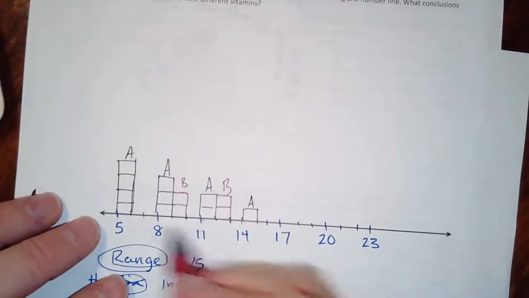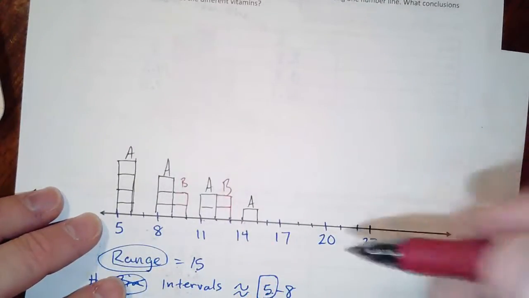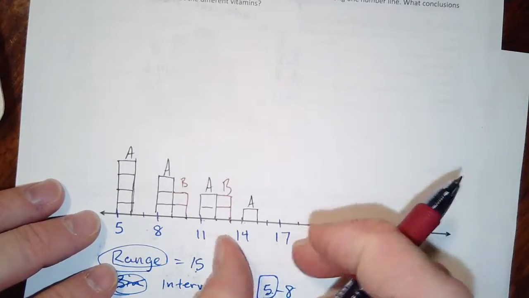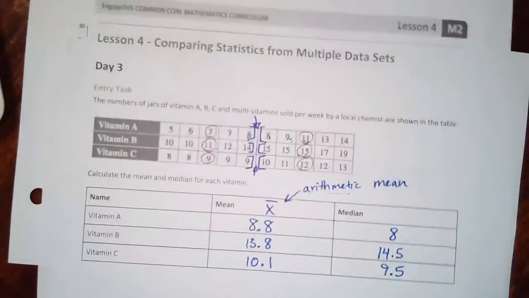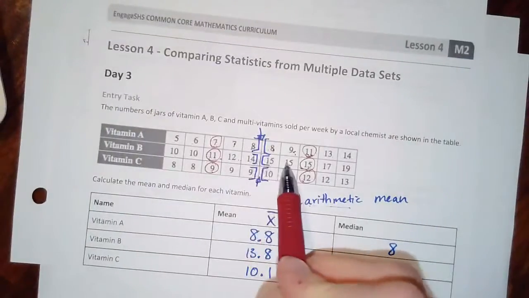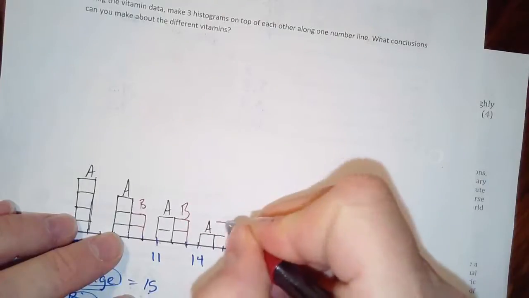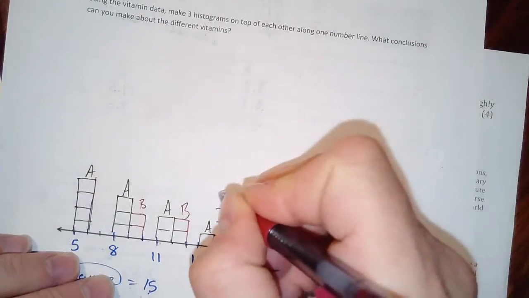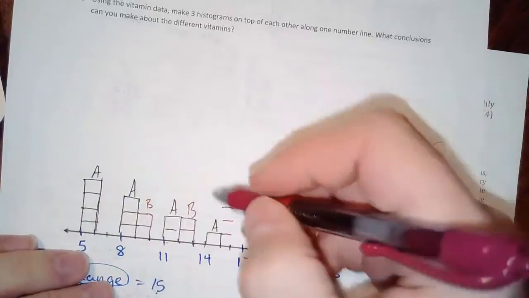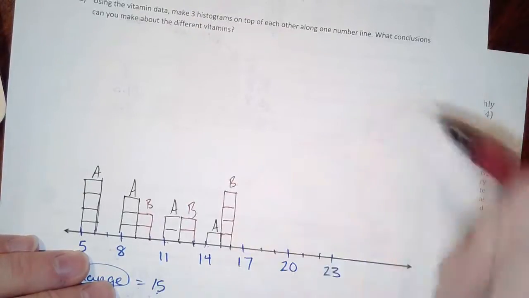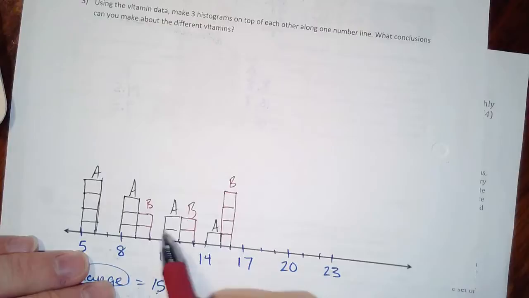So 14, 15, and 16 are in the next interval. Where are our 14, 15, 16? 1, 2, 3, 4. So make a bar. 1, 2, 3, 4. Roughly the same height across. We start to kind of see another picture for how the B histogram looks. A definitely goes like this. B might go a little, boom. Coming back.